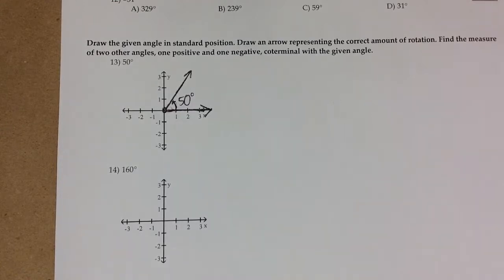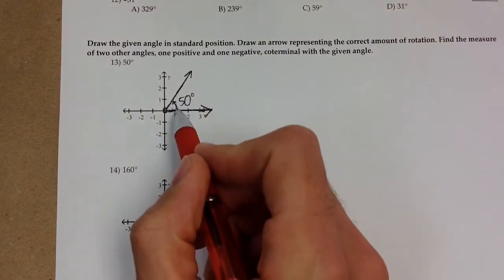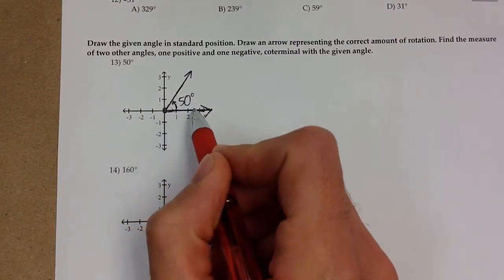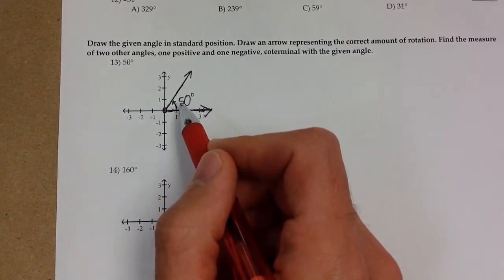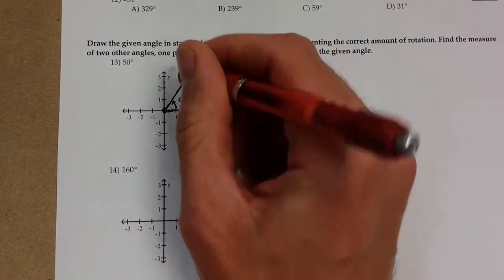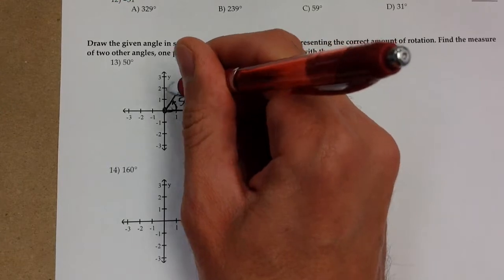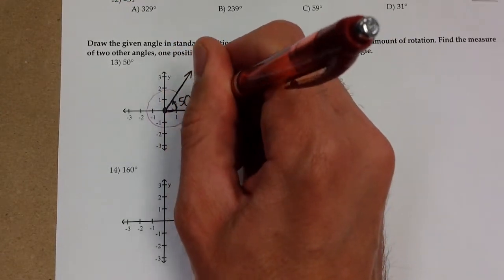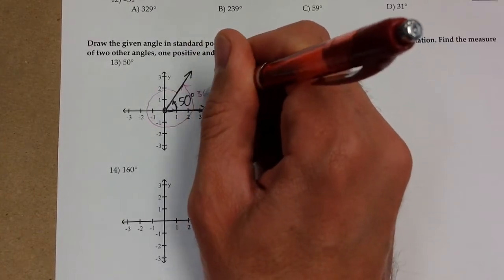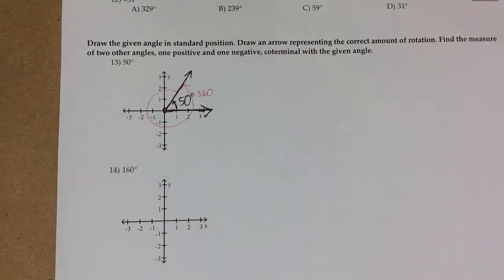Okay. So you don't want to be 360 degrees away from the initial side. You want to be 360 degrees away from the terminal side, because it's coterminal. Okay. So, 360 from there. Then you can just do it in your head or use your calculator.